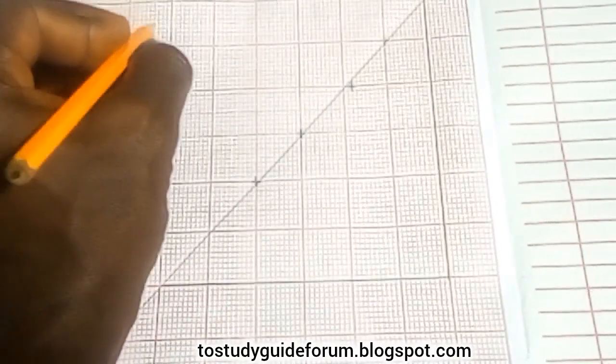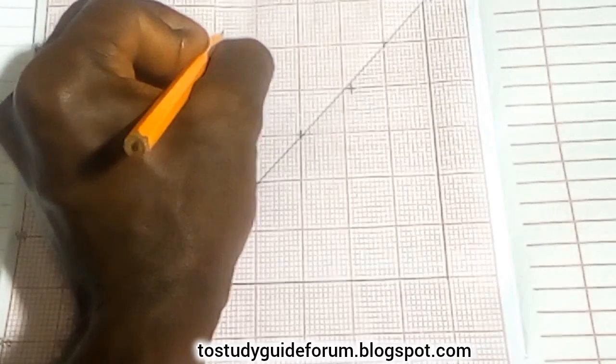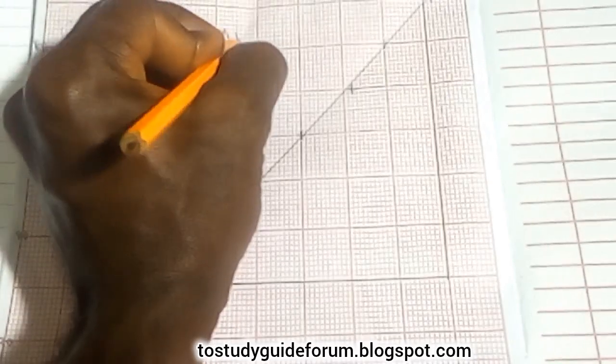So now we're going to choose. Remember, our slope is always a change in mass over change in the other quantity.